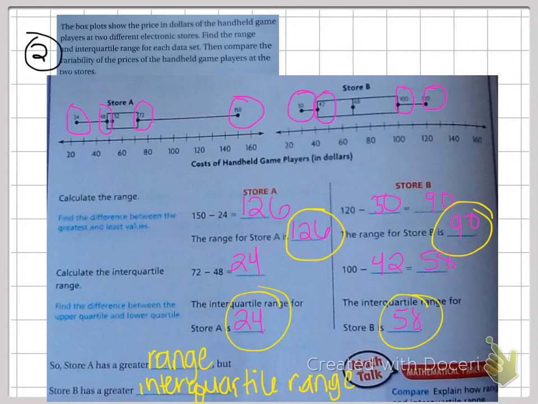But when we're referring to the interquartile range, if you look at store A, we know that there's the median, which is 52, and over here it's 68, and I look at the upper and lower quartiles, that tells me at store A the prices of games are closer to the median, so they're closer in prices. Versus store B, where the median is 68, and the lower quartile is 42 and the upper is 100. So their prices vary more than store A because of how spread out they are.